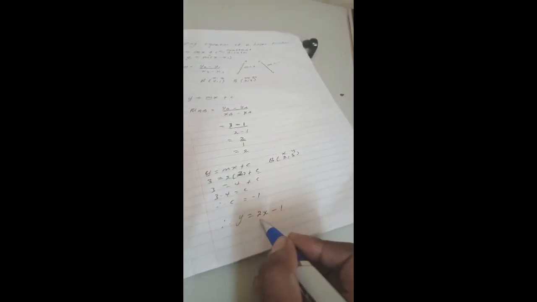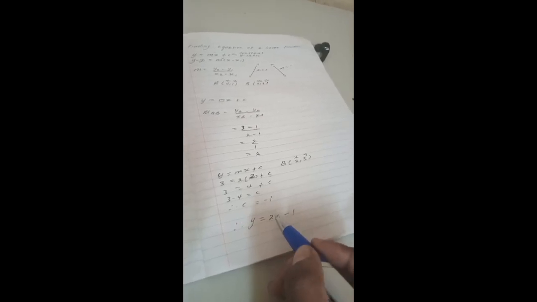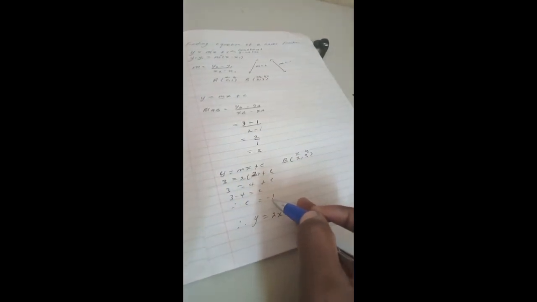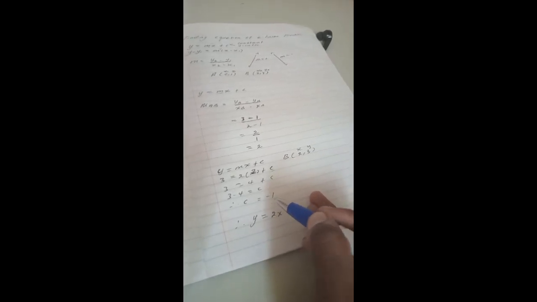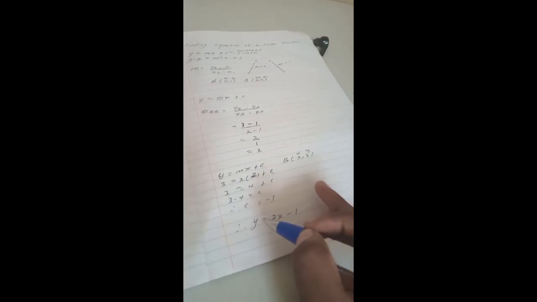So how can you now prove this equation is correct? It's easy. How can you now find this y? Basically, if we substitute x, we want to find a 2 here.